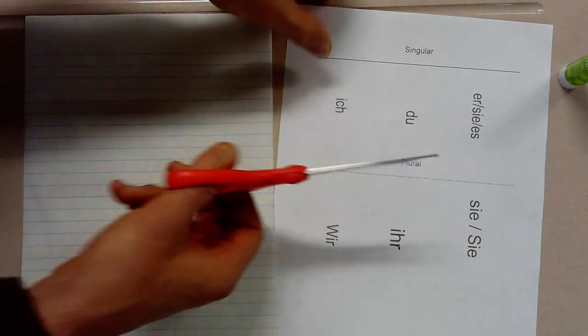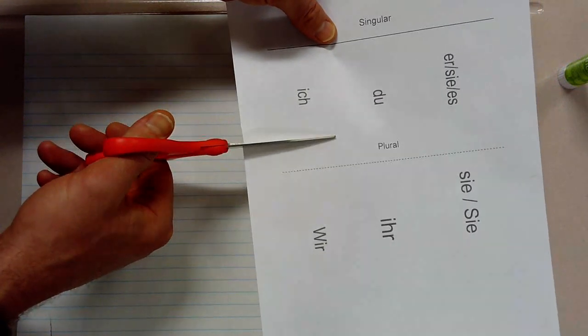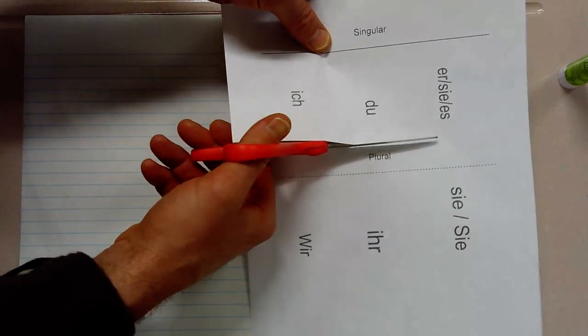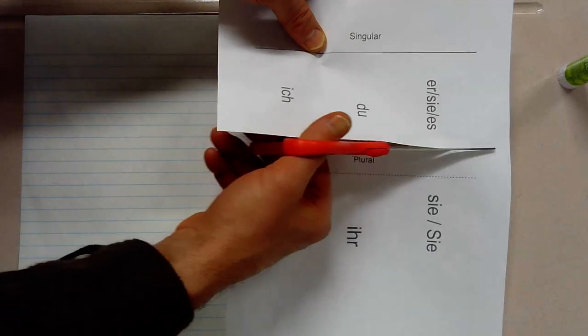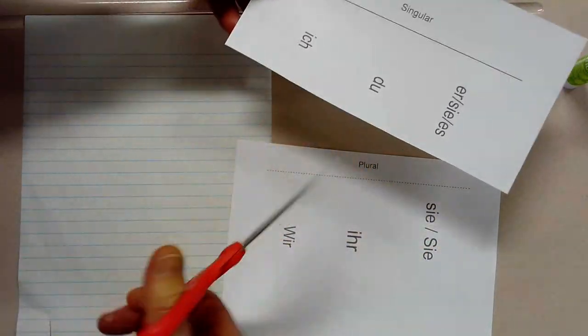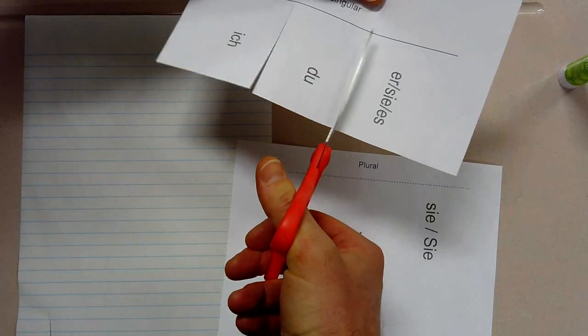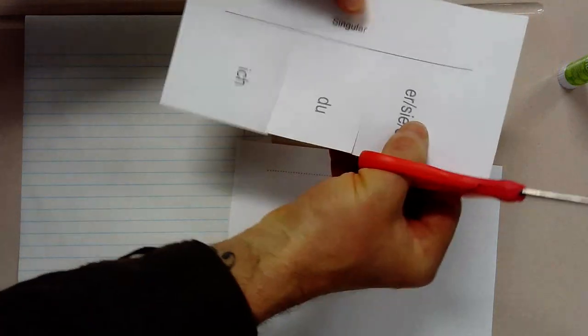So the first thing you want to do is cut out at some places. So we're going to cut right above plural a straight line across. So we'll have two sections. Now I'm going to cut in between the first and second person and in between the second and third person.